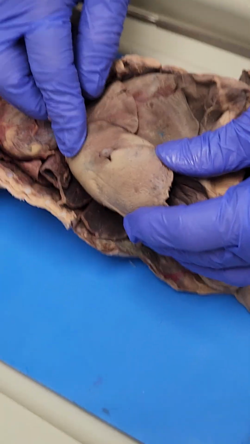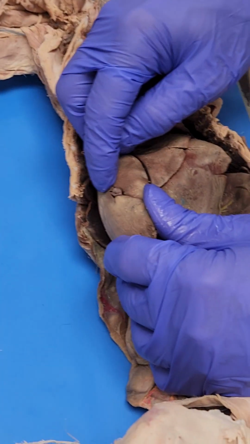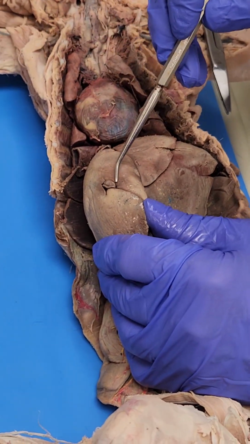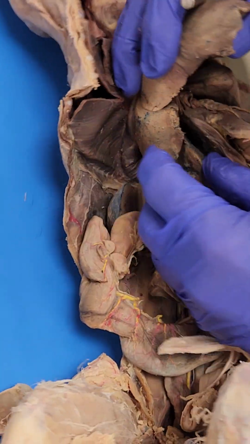Which part of the liver? The right medial lobe of the liver, and you can tell because this is the gallbladder. It's right in the middle here. And then you have the right lateral, which is back here.